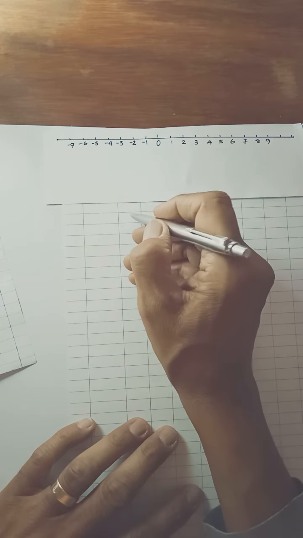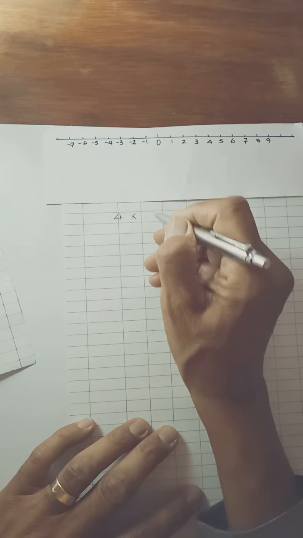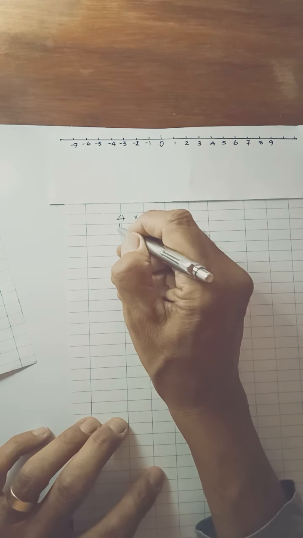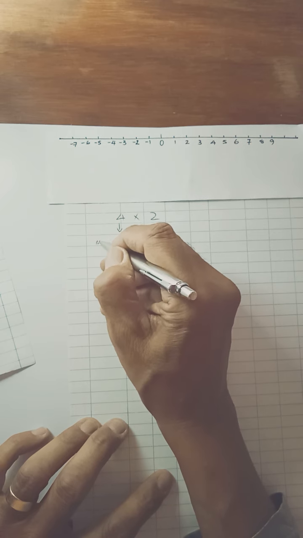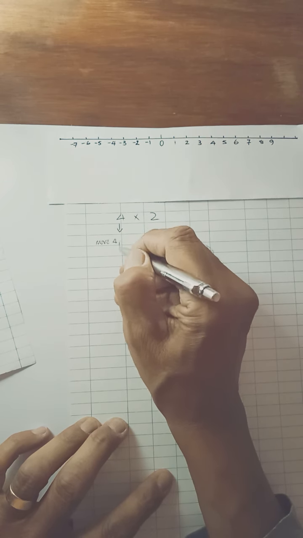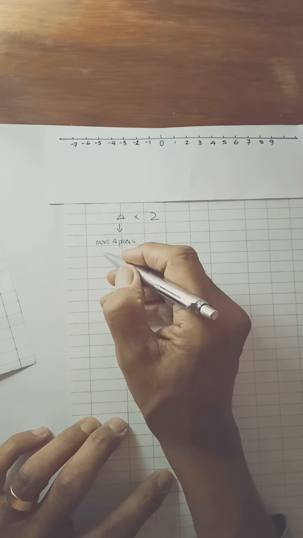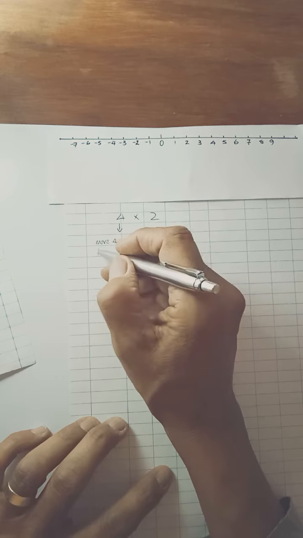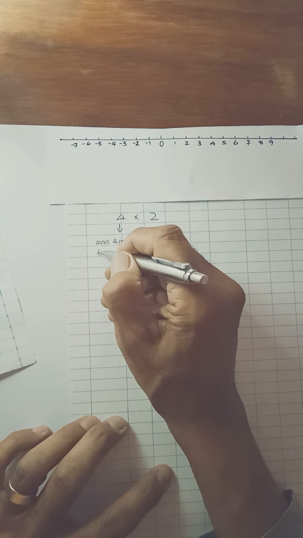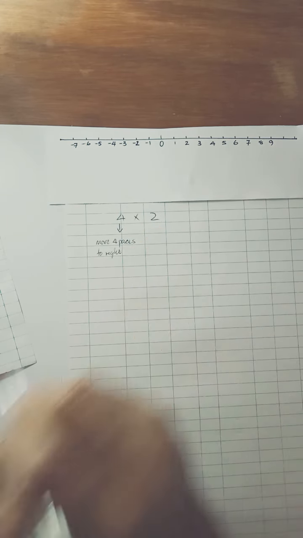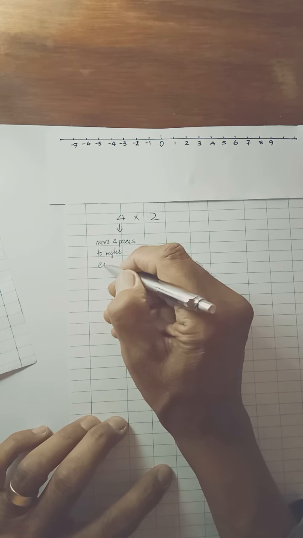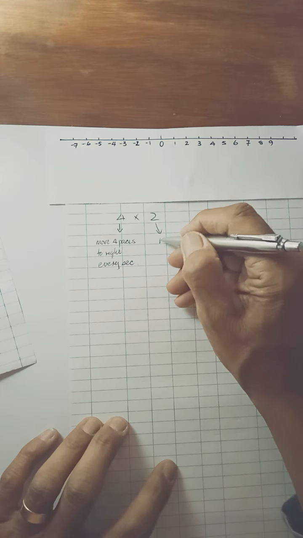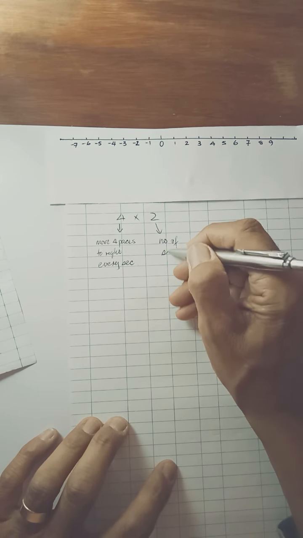So let's look at 4 multiplied by 2. Now, the meaning, we have to give these things meaning. This means move 4 paces to the right or forward every second. So that's the meaning we've got to give it. And this here is the number of seconds.